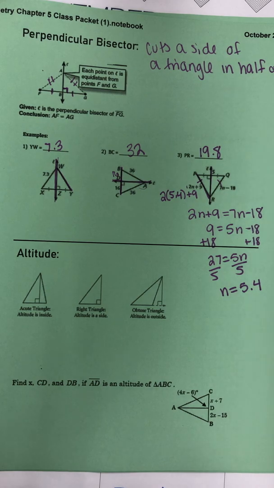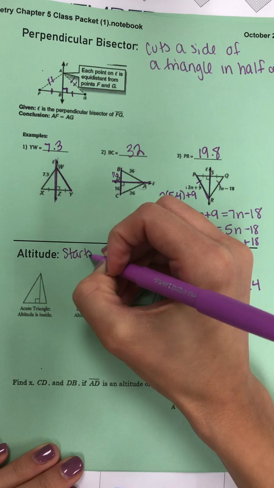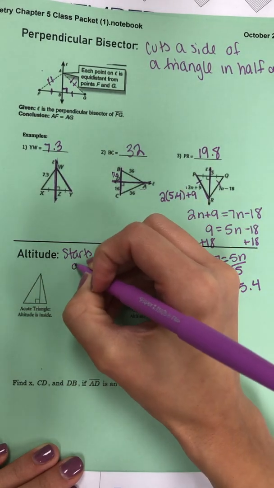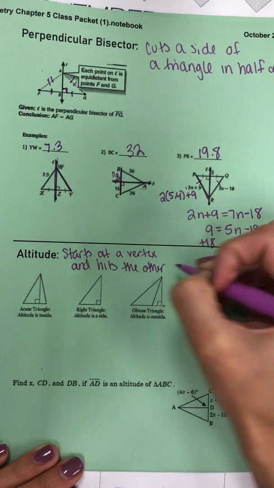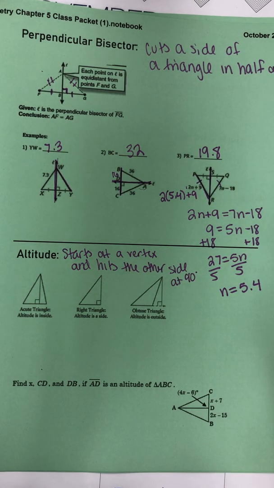The last one, altitude. Starts at a vertex, again. So that means it starts at an angle and hits the other side at 90 degrees. So it starts at an angle again, and it hits the other side at 90 degrees. So you notice that nowhere in this definition did I mention it cuts anything in half. So this is the only time you're not going to set anything equal to each other.